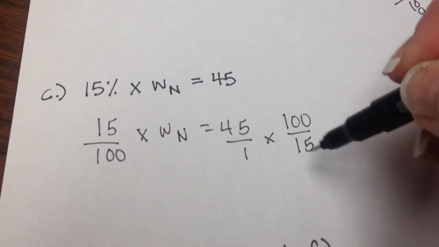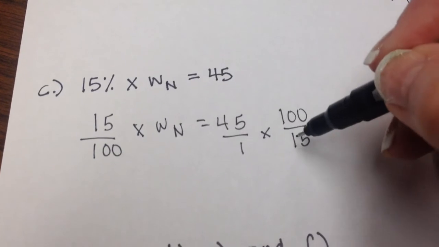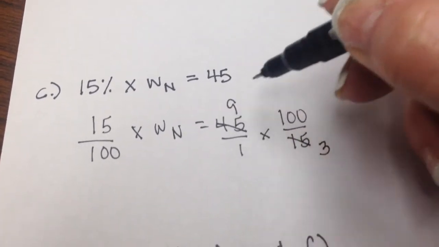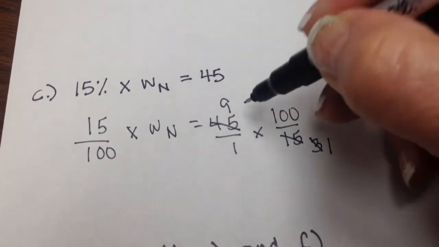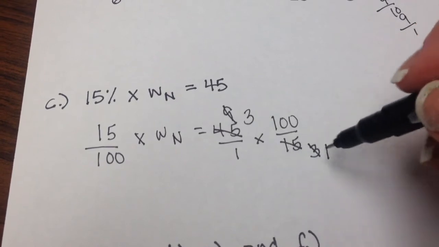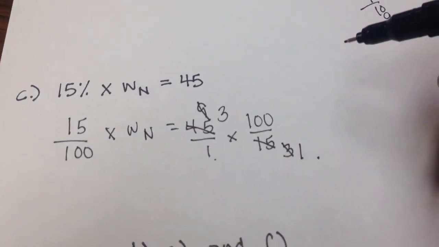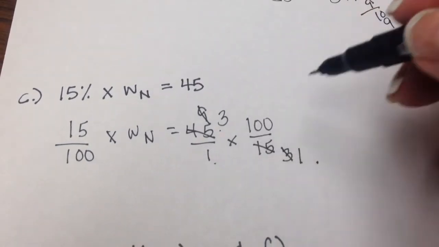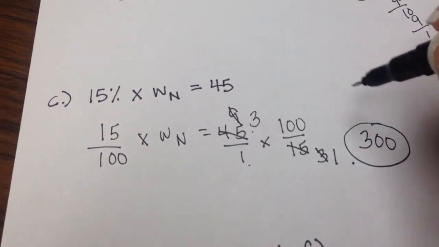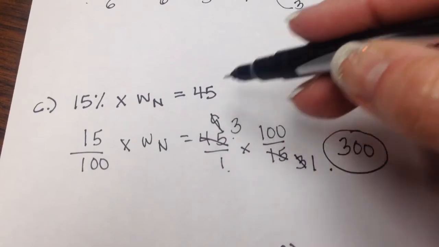15. Now I can cross cancel. I know 5 can go into both of these. So 5 can go in here 3 times, 5 can go there 9 times. Oh, look, 3 can go into itself once, 3 can go into 9 3 times. Now I don't have a denominator anymore because they're 1, so I'm going to get a whole number as my answer. 3 times 100 is, easy, 300. 15% of 300 is 45.